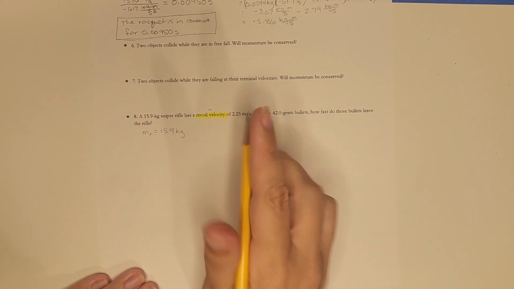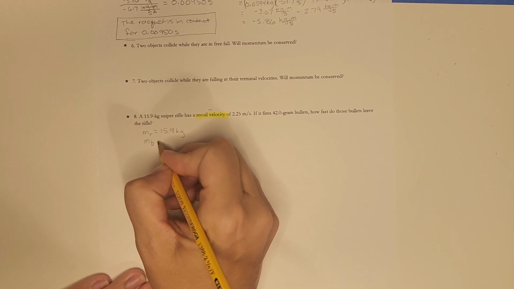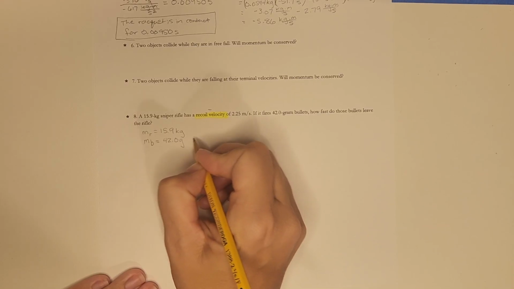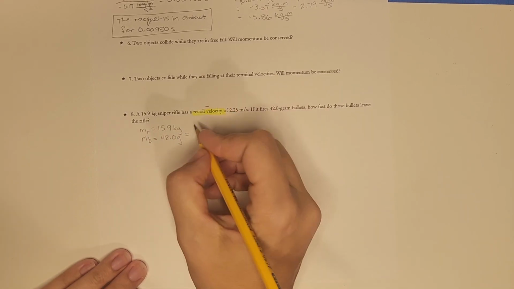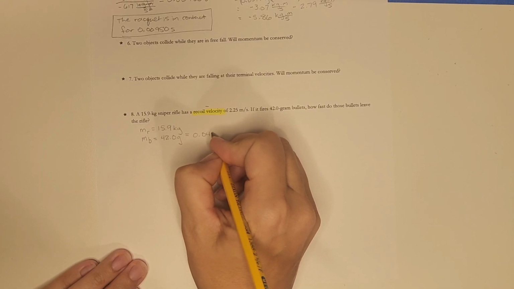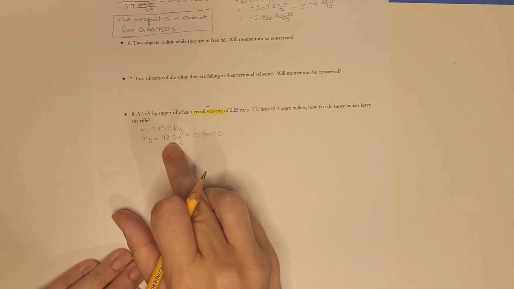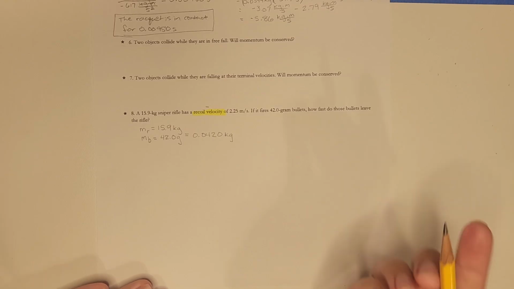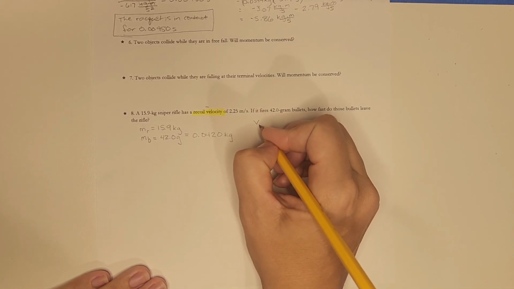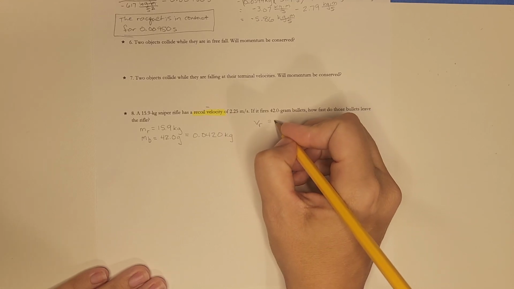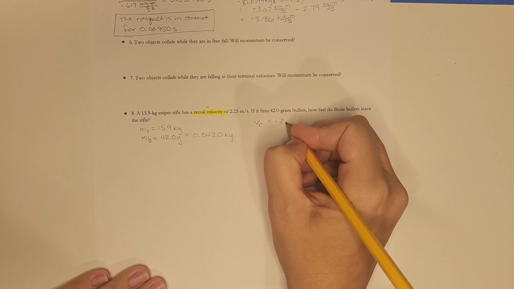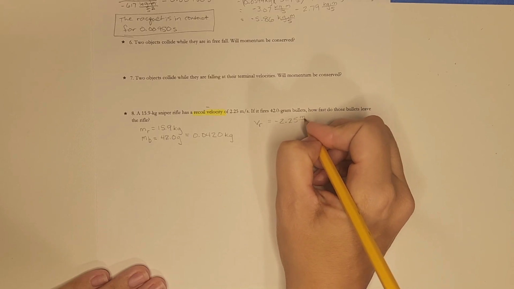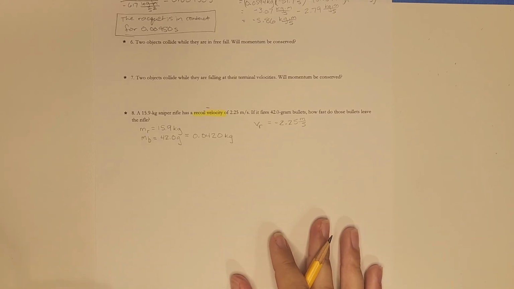We have the mass of the bullets, I'm going to call that MB, and that's 42.0 grams, which we need to convert to kilograms, 0.0420. Keep that 3 significant figures, kilograms. We have the velocity of the rifle, which we've defined as negative. So it's going to be negative 2.25 meters per second. And that's all we're given.